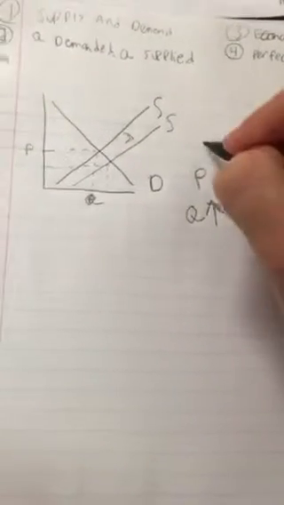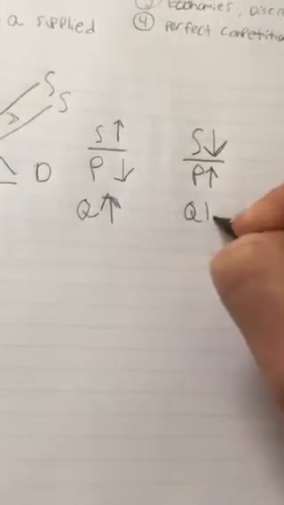So that must mean that a decrease in supply, that would be if supply goes left, would mean a decrease in supply. We'll do a price goes up and quantity goes down, and that would be shown as such. This is the first equilibrium. Supply goes down.